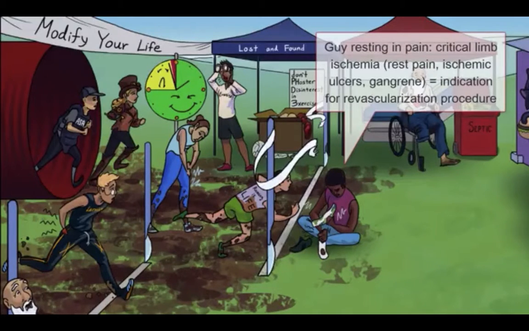This whole time we've been focusing on intermittent claudication. But remember from our last sketch that as disease progresses, transient ischemia turns into chronic ischemia, manifesting as rest pain, ischemic ulcers, or gangrenous changes. Just like this guy resting on the ground but still in pain, with a hole in his sock indicating an ulcer, and the gangrenous other sock.